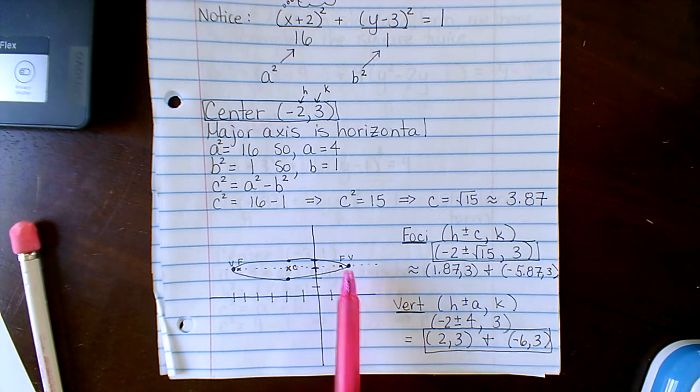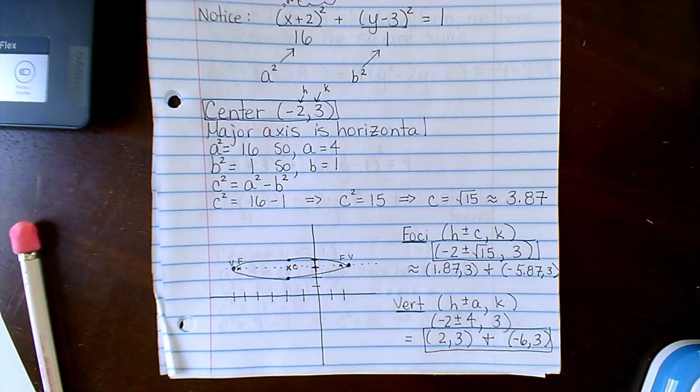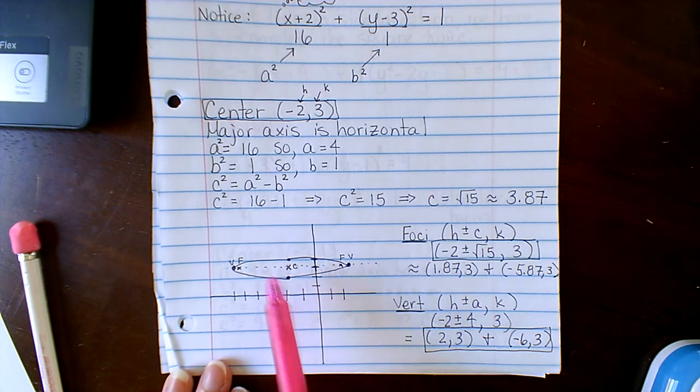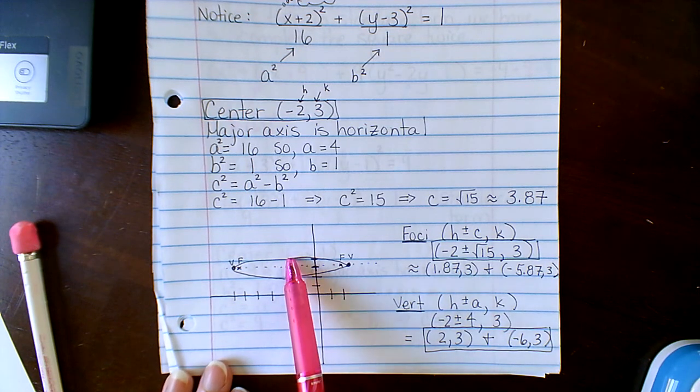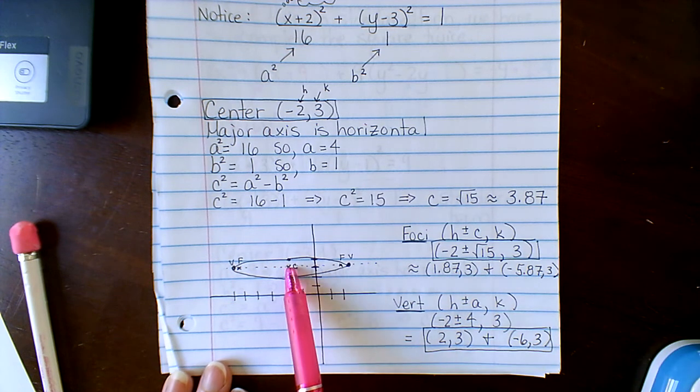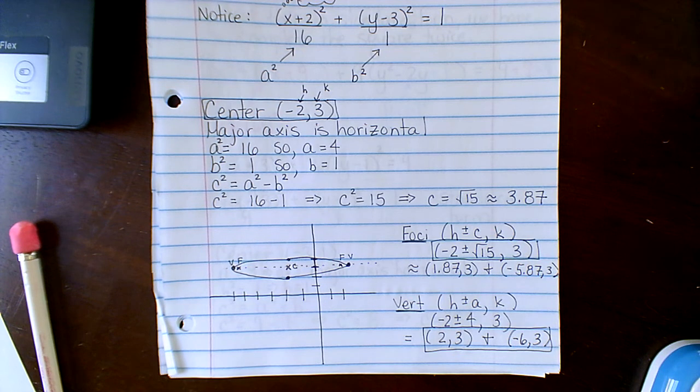So I get those 2 points for my 2 vertices. And then how did I get these points up here? Remember, I needed these points up here to tell me how wide or how skinny the ellipse is going to be. Well, those come from the B value. The B value is going to tell you about the minor axis. So a B value of 1, just from the center, boop, I went up 1 and down 1, and those told me how flat or how fat my ellipse is going to be.